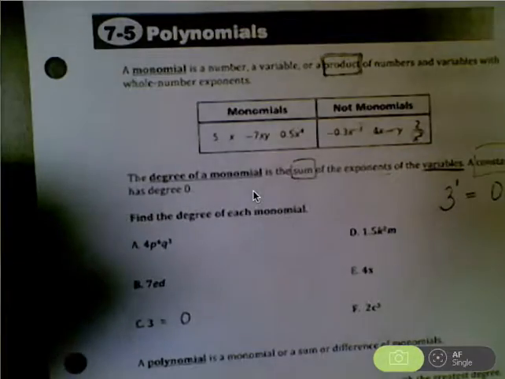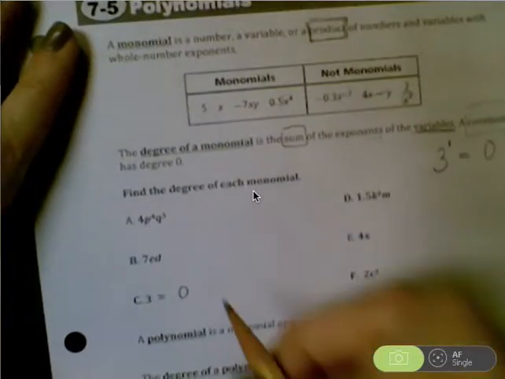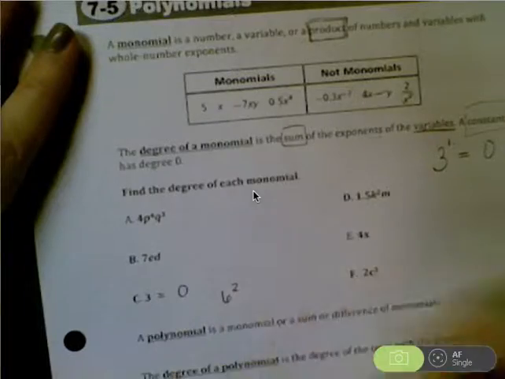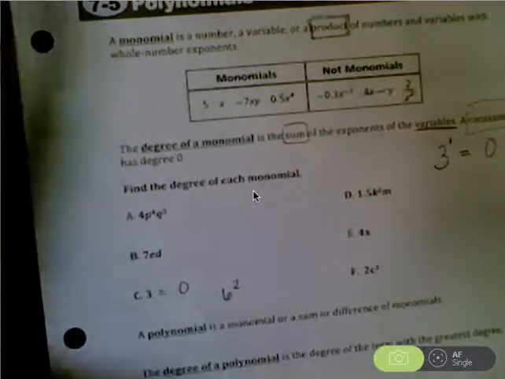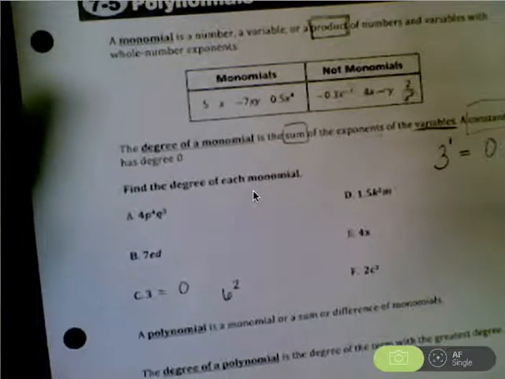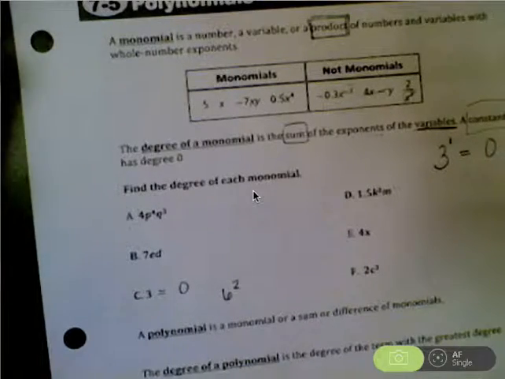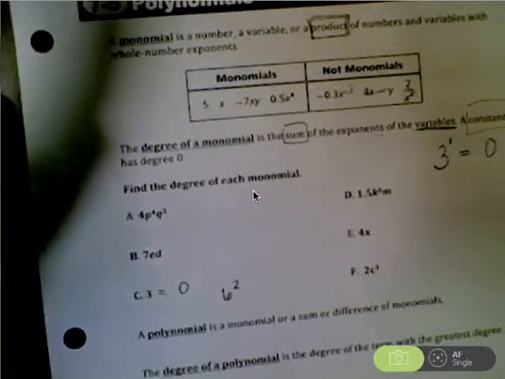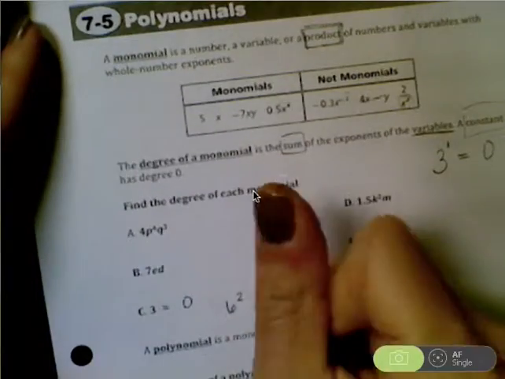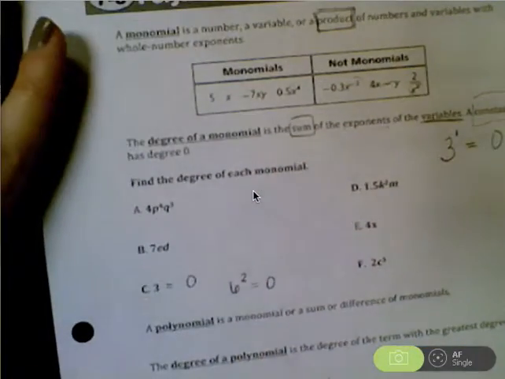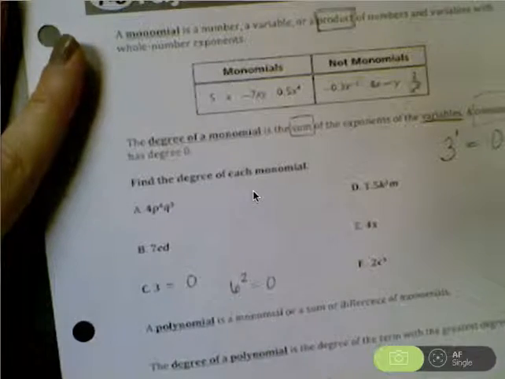Sometimes they will try to trick you by giving you a number like 6 squared, because they want you to say that the degree is 2, because that's what the exponent is. But in this case, the degree of 6 squared would still be 0. Why though? Because degree and exponent are two different things.